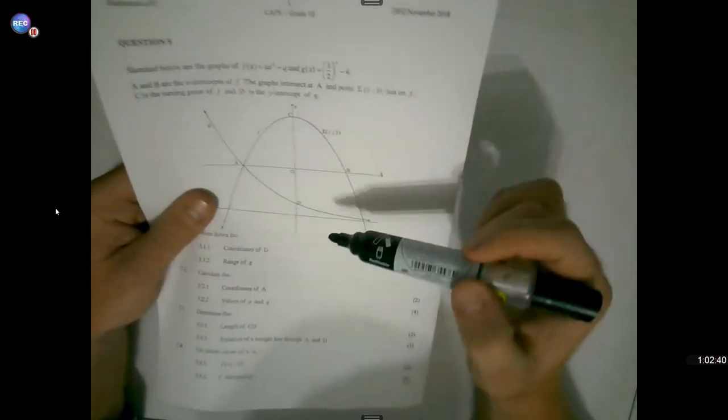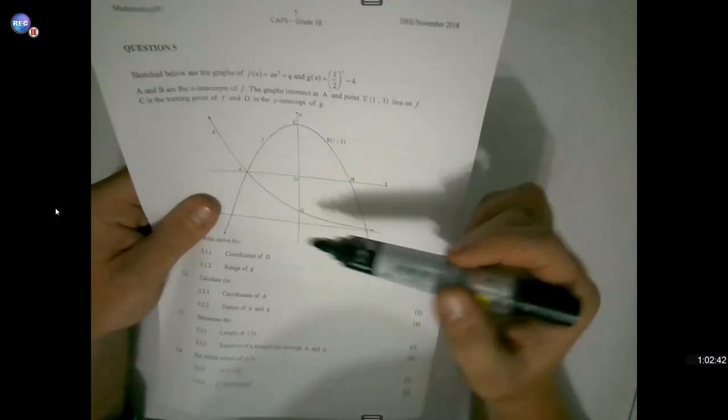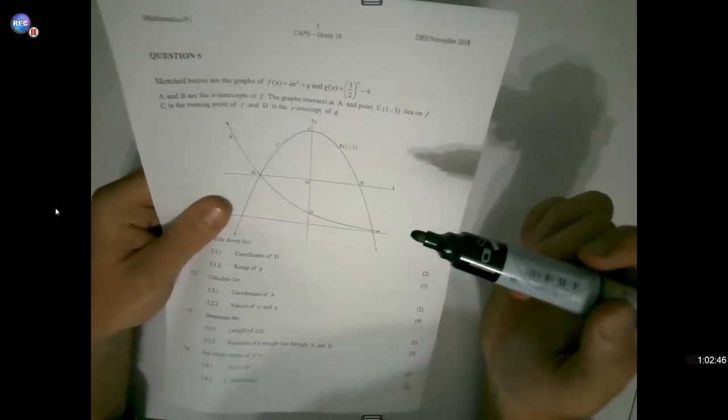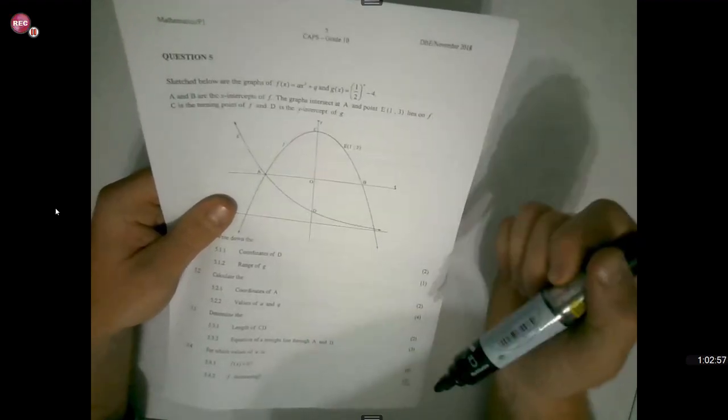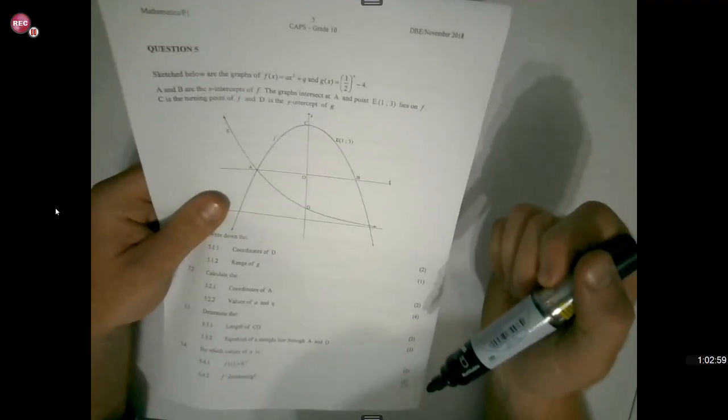When I go write the gradient for the equation y equals mx plus c, I'll have to utilize the coordinates in this case.